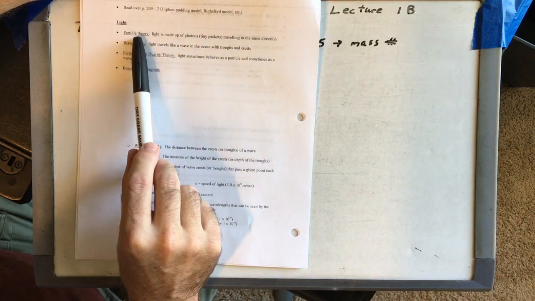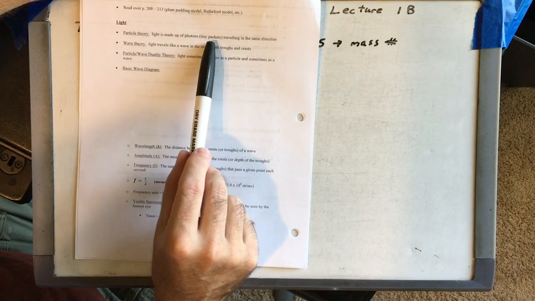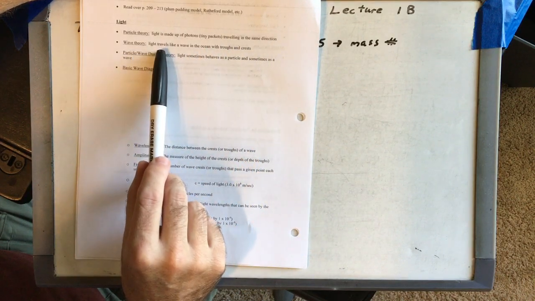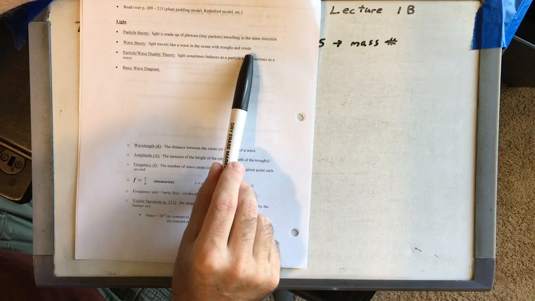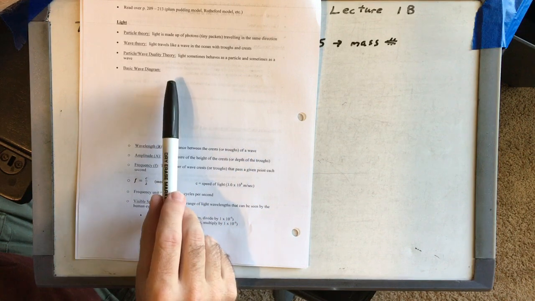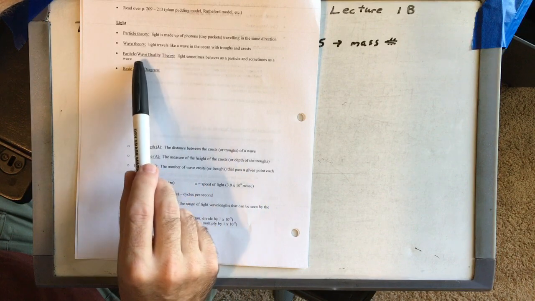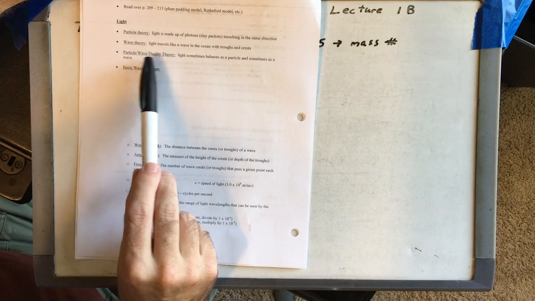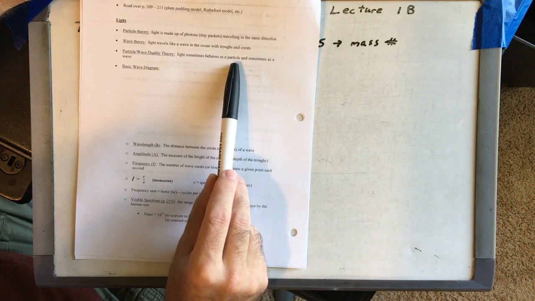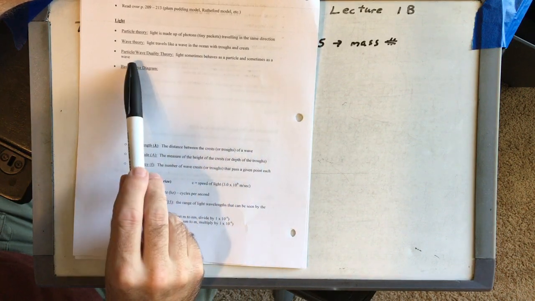All right, with light, the particle theory of light is that light is made up of photons, which are tiny packets traveling in the same direction. The wave theory of light says that light travels like a wave in the ocean with troughs and crests. We're going to draw that wave of light down here in just a minute. The current scientific theory, and it's been this way for about 100 years, is that light has a particle-wave duality. Sometimes light behaves like a particle. Albert Einstein proved this, and we studied this in physics. And sometimes light acts as a wave.